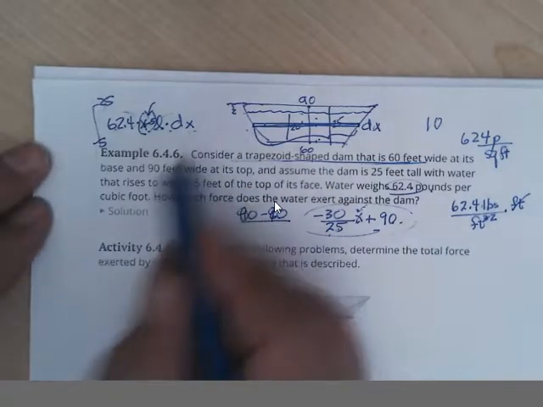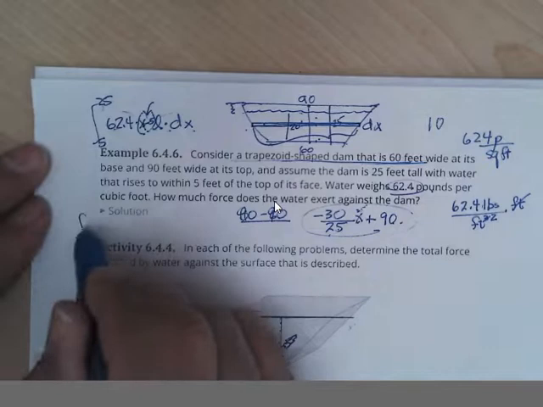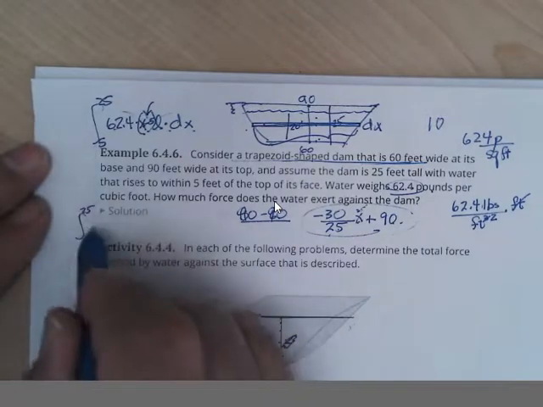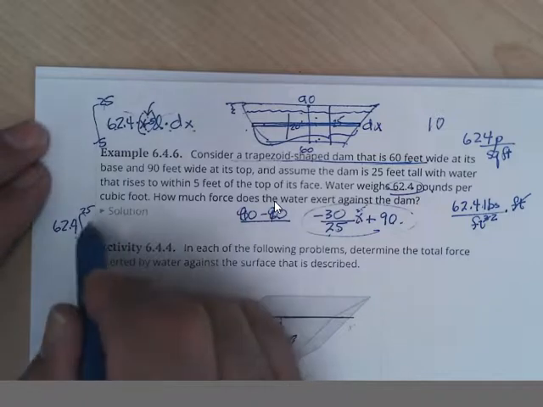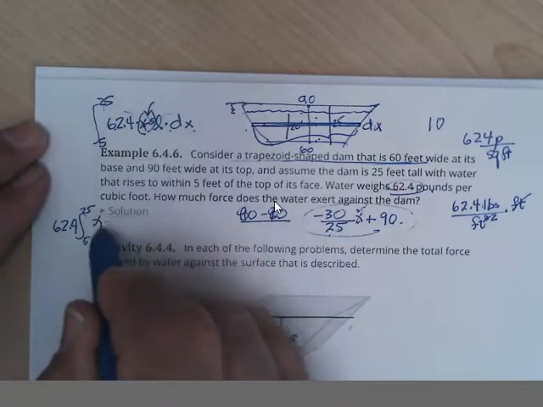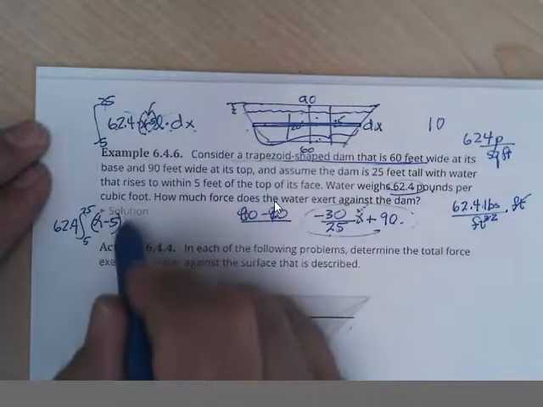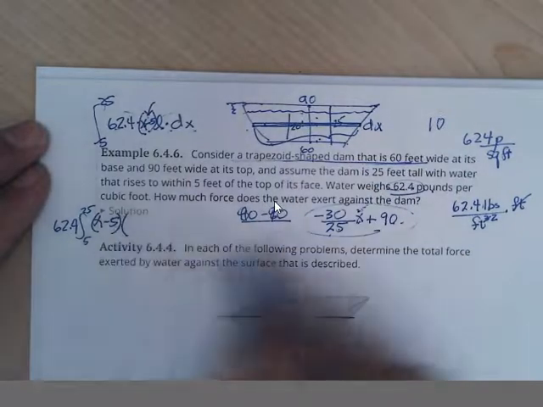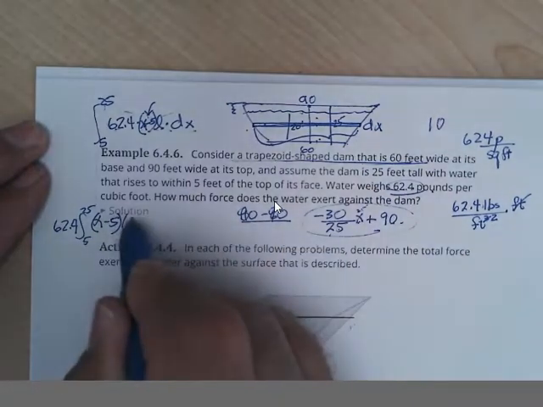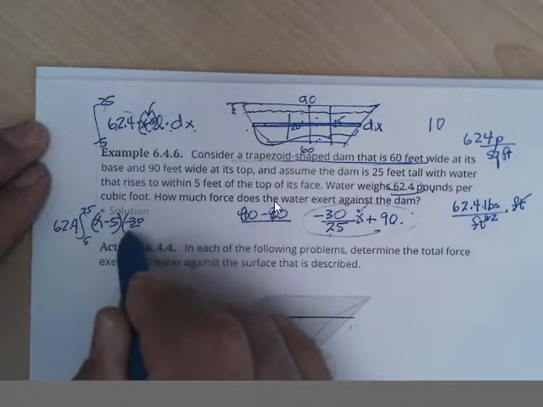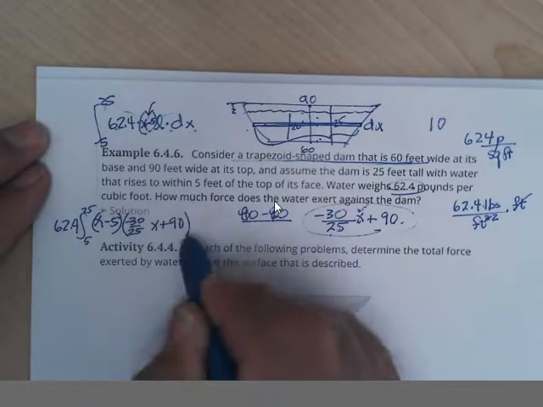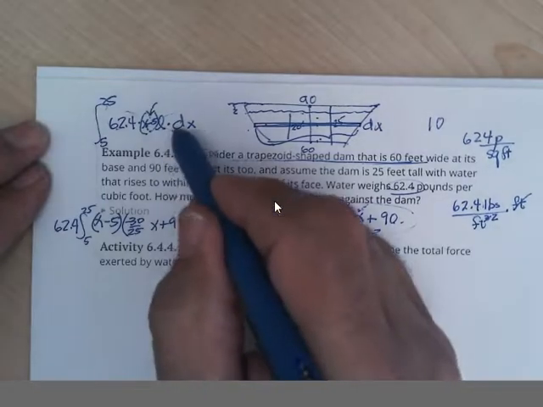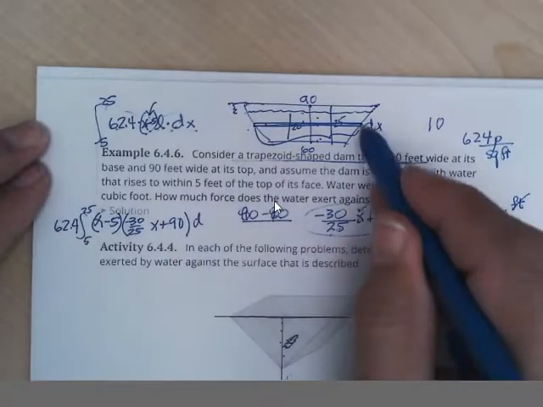So to do this problem, it'd be from 5 to 25, 62.4 times x minus 5, because we're starting down 5, and the length will be, based on this equation, minus 30 over 25 x plus 90, and the dx is the height of that area.